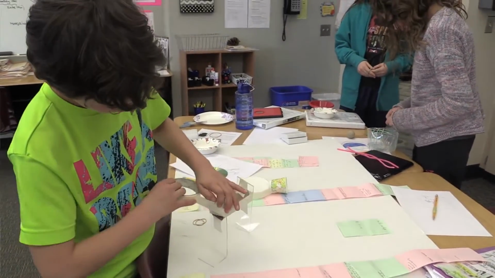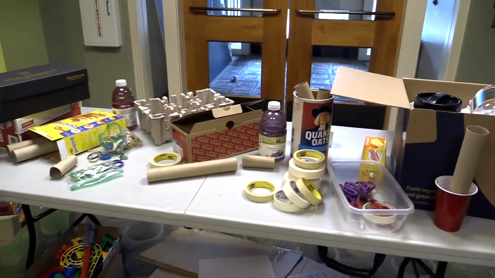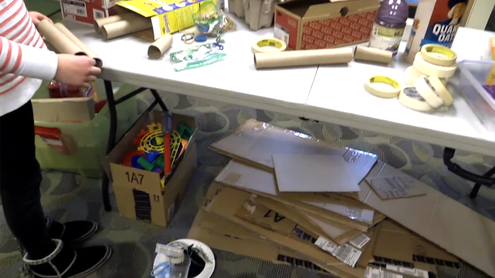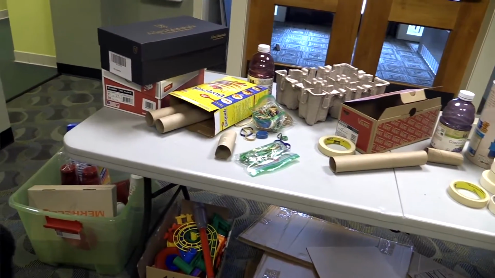The materials they used were things that they brought in from home. So some plastics, some pipes, cardboard material, rolls, anything that they think that they could use to enhance the general idea of what they were doing.